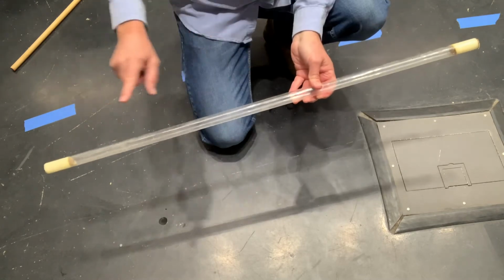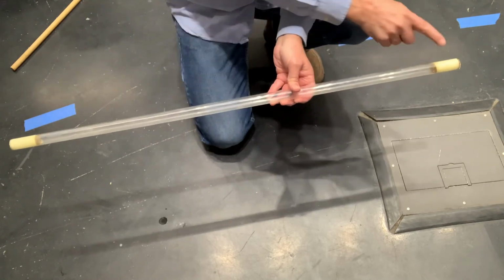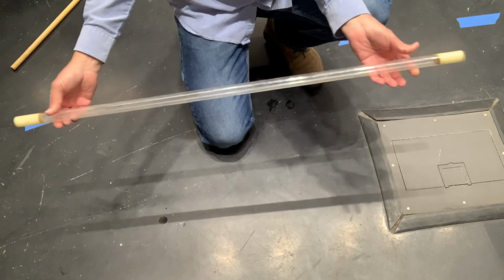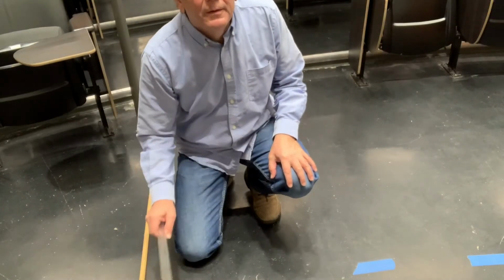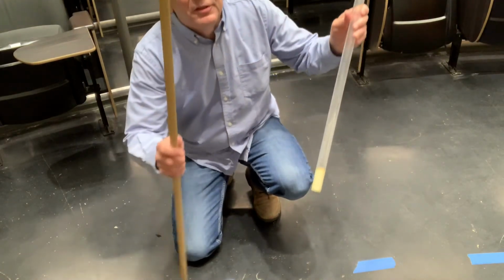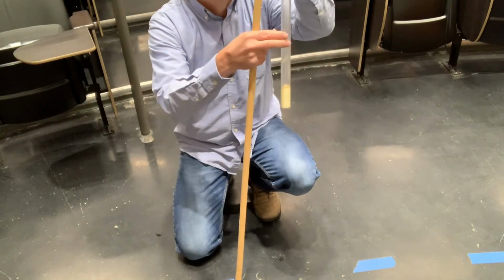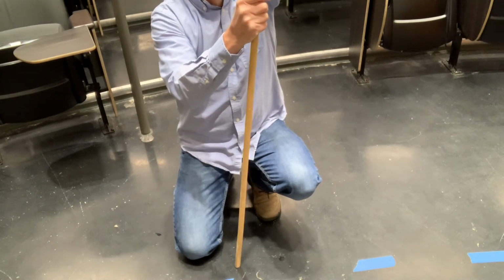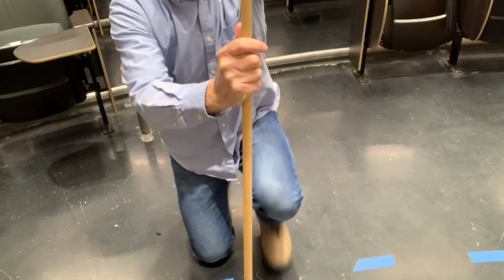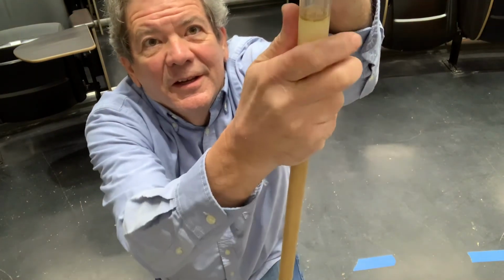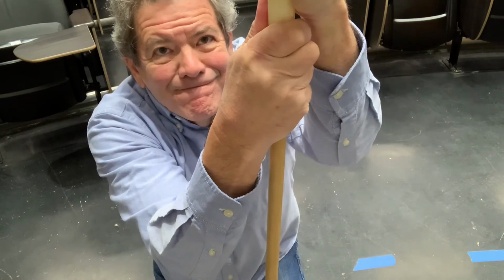The potato plugs make very effective seals, sealing the sample of air. Then I'm going to take our plunger, and push it in.